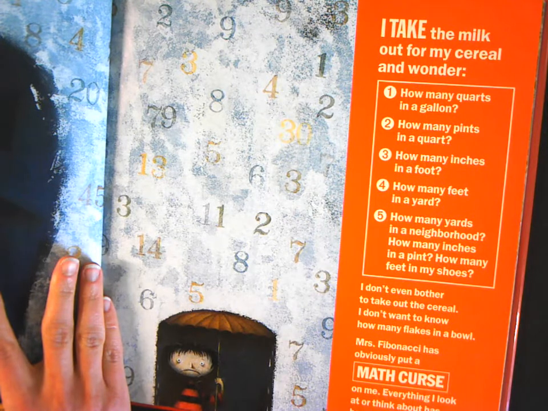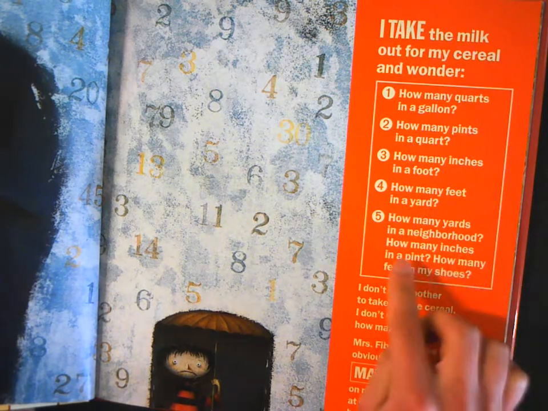I take the milk out for my cereal and wonder, 1, how many quarts in a gallon? 2, how many pints in a quart? 3, how many inches in a foot? 4, how many feet in a yard? 5, how many yards in a neighborhood? How many inches in a pint? How many feet in my shoes? I don't even bother to take out the cereal. I don't want to know how many flakes in a bowl. Mrs. Fibonacci has obviously put a math curse on me. Everything I look at or think about has become a math problem.